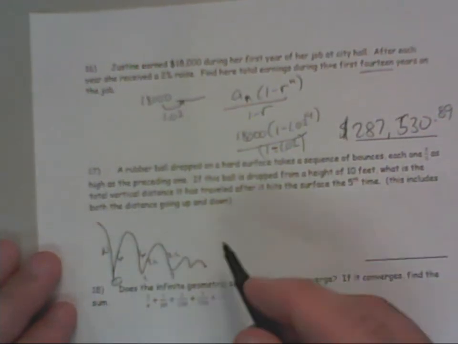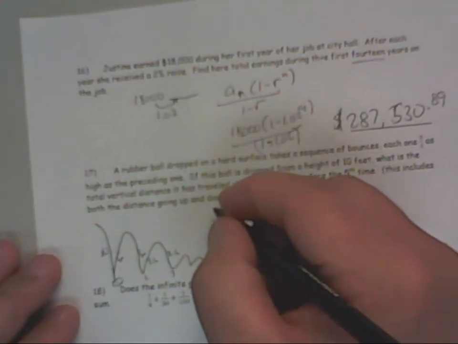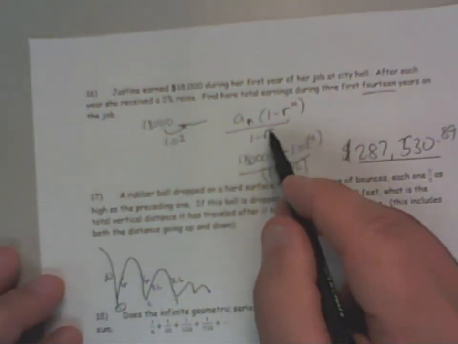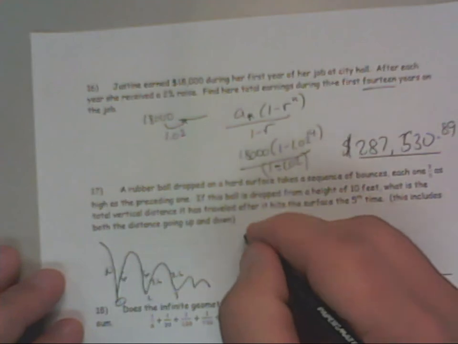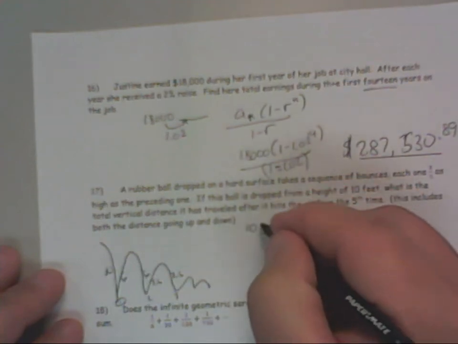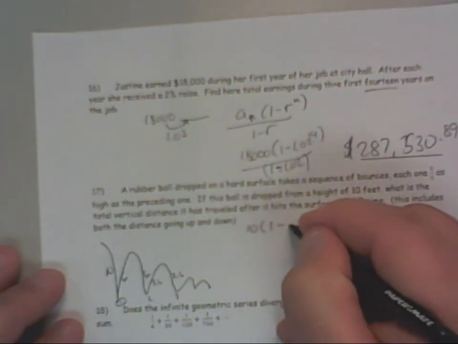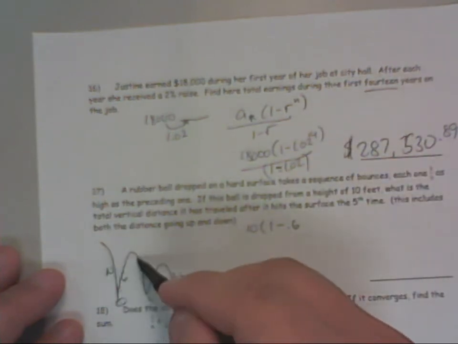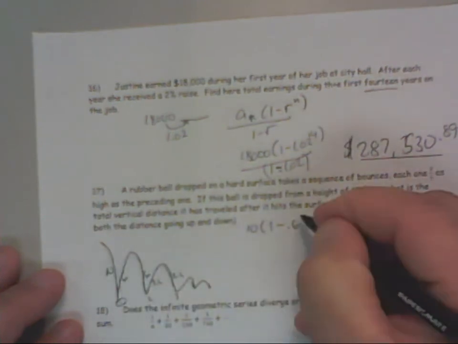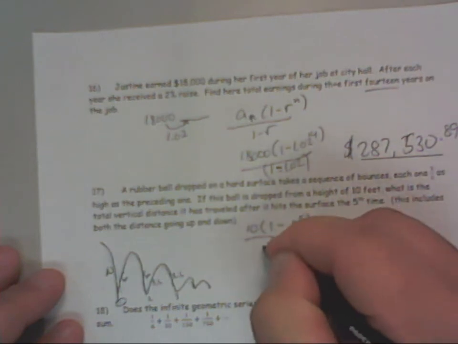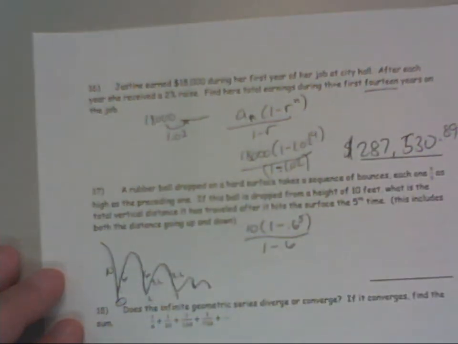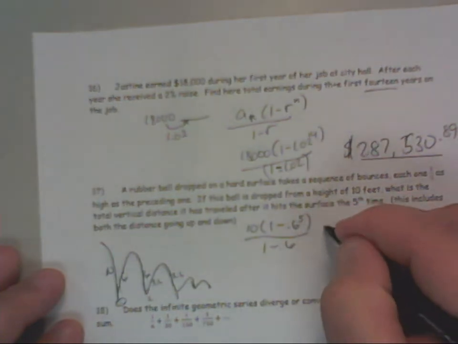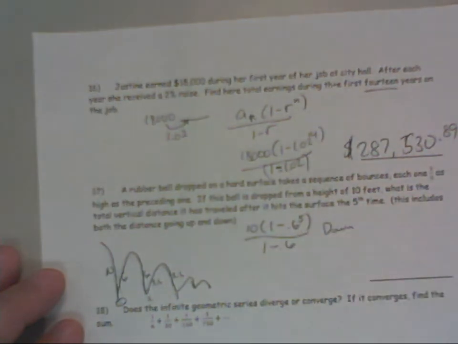There are several ways to do this, but one way is to use the same formula we used in number 16. The first term in the sequence is 10. We're going to multiply that by 1 minus the ratio, which is 0.6. It falls 1, 2, 3, 4, 5 times. So to the 5th power over 1 minus 0.6. Now this isn't the whole thing. This is just part of it. This is the distance it travels down.